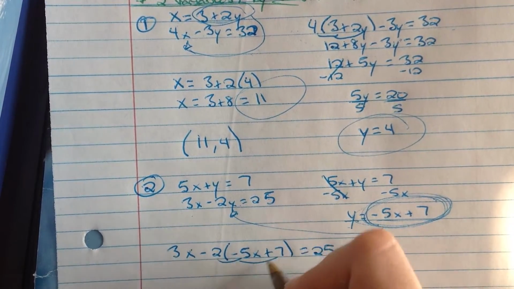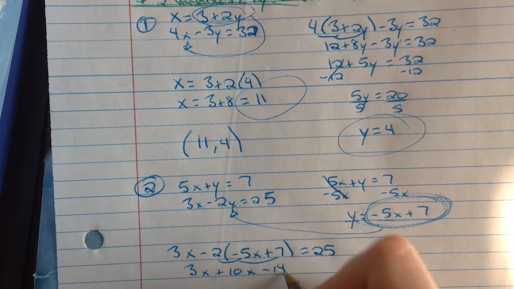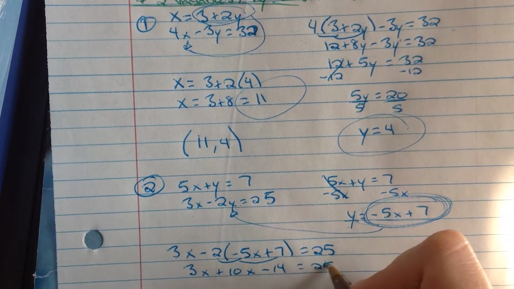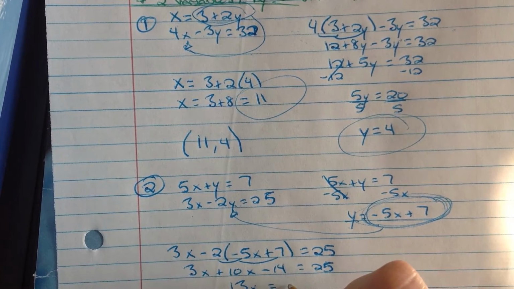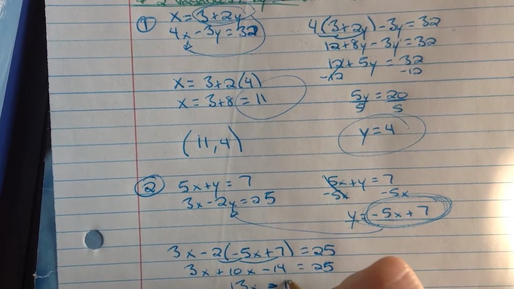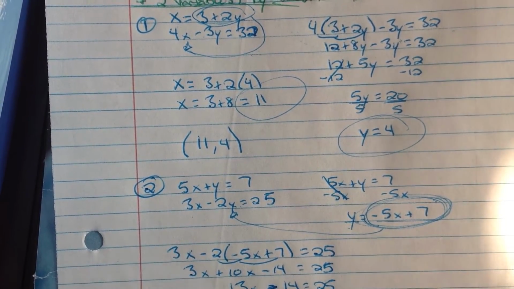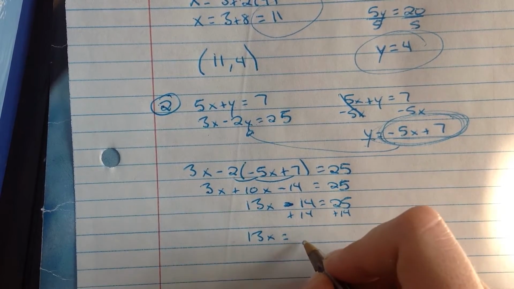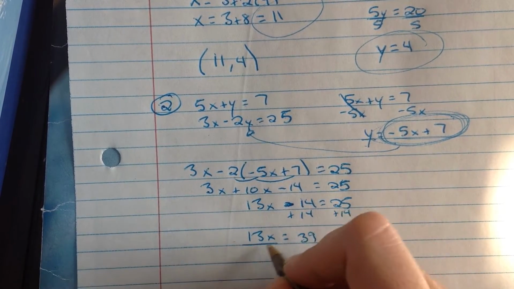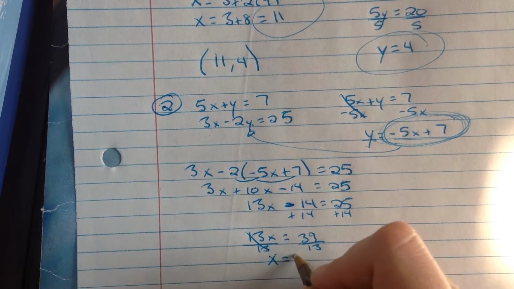Solving for x now, we get 3x plus 10x minus 14 equals 25. 13x minus 14 equals 25. Add the 14 over. 13x equals 39. Divide both sides by 13. And x equals 3.